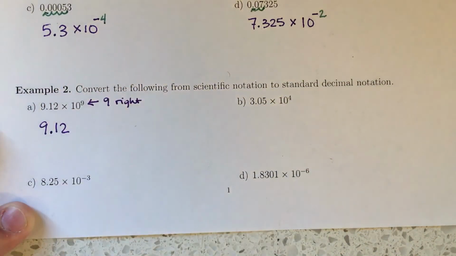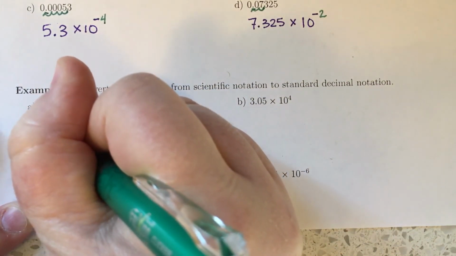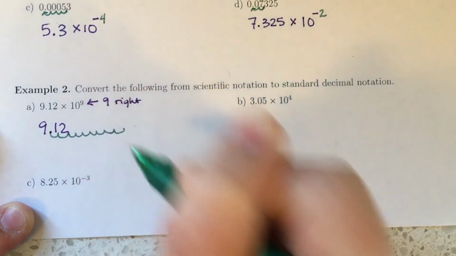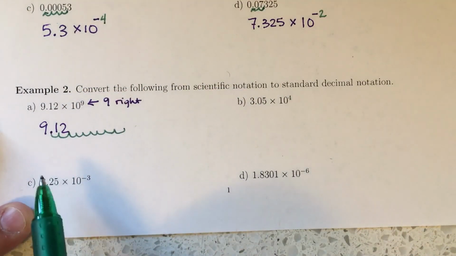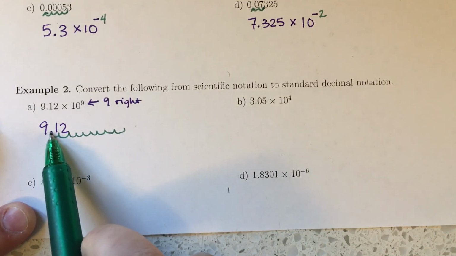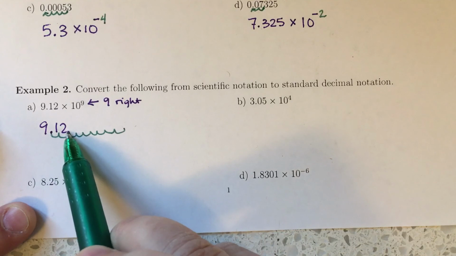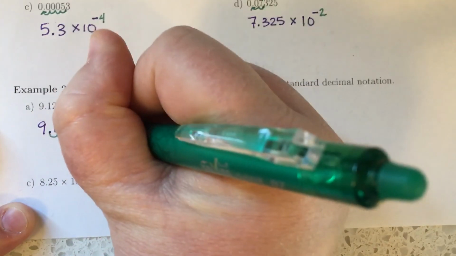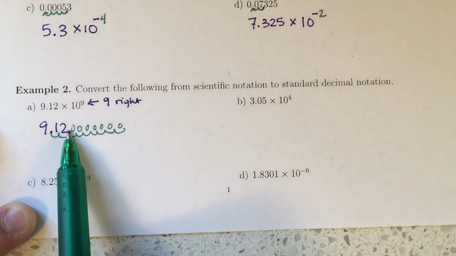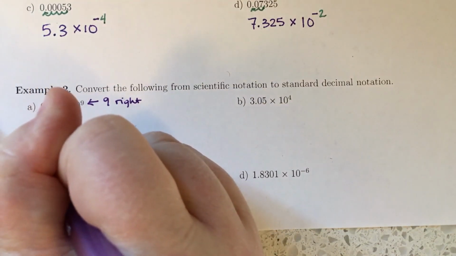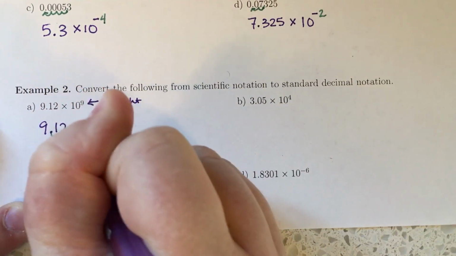All right, so instead of 9.12, I need to move the decimal 1, 2, 3, 4, 5, 6, 7, 8, 9. Or, if you're trying to be more sophisticated with this, I need to move the decimal point 2 places to get it past the 12, and then there's going to be 7 zeros left. So to make 9 spaces, it's 1, 2, and then 7 zeros. So my number will be 912 with 7 zeros.